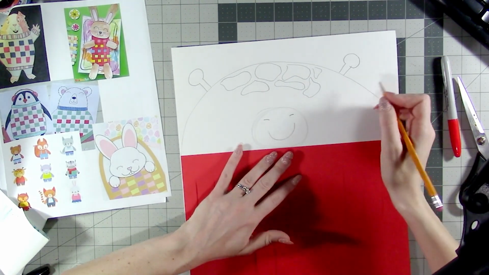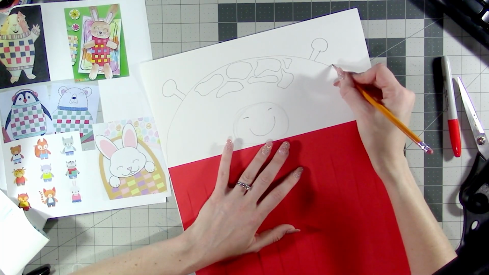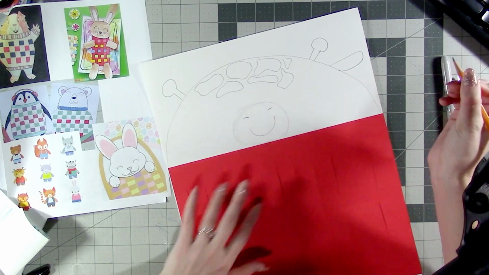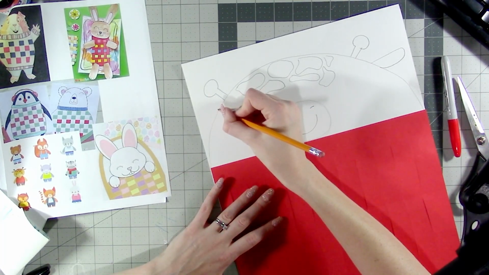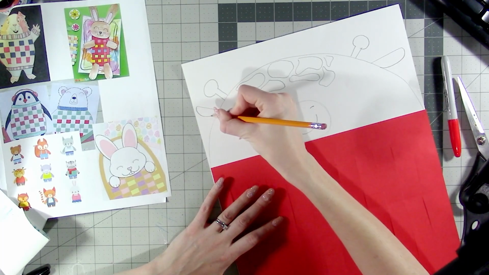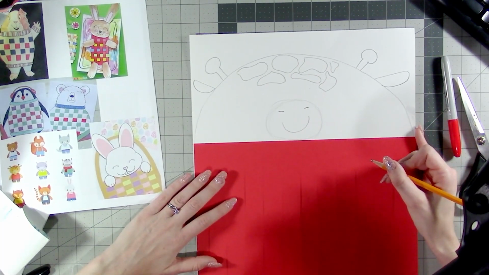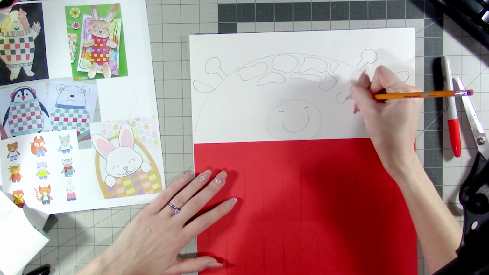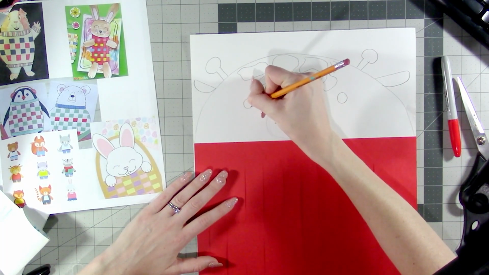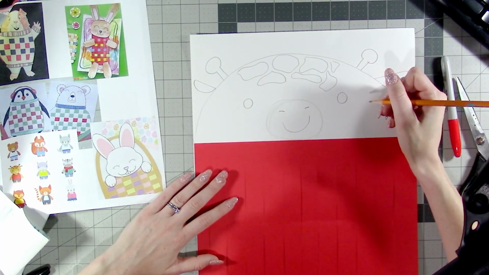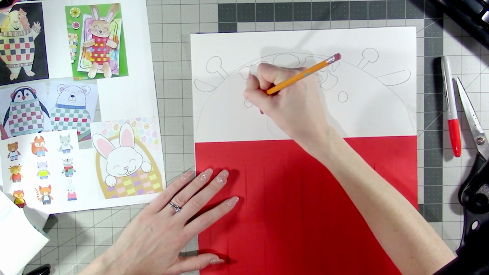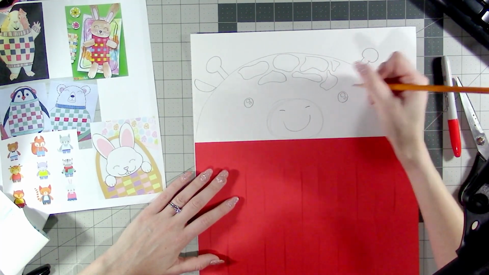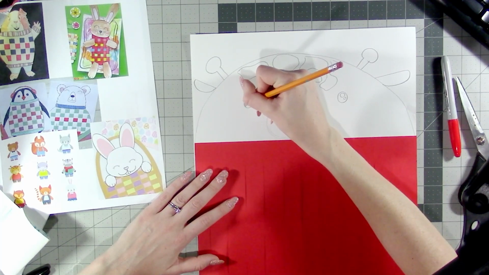Now I'm going to do the ears. So flat line going out and a curve coming in. A flat line coming out and a curve coming in. That ear's a little smaller, so I ran out of room. And then some eyes. So a circle, 2 circles inside. And I'll color it in, leaving the little circles blank.